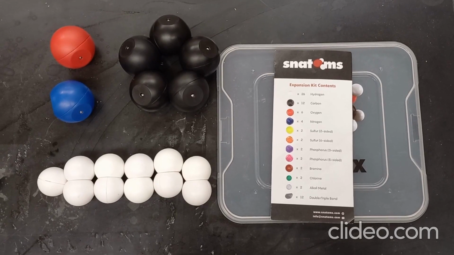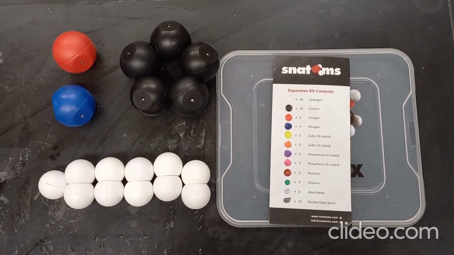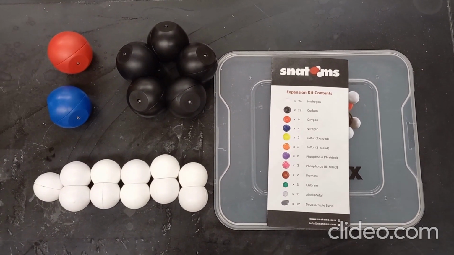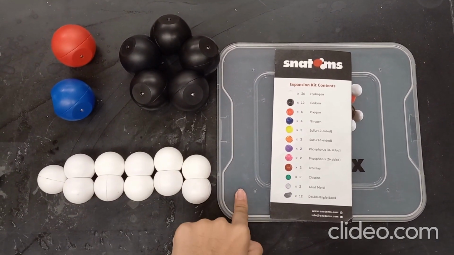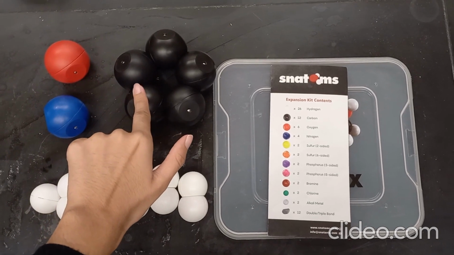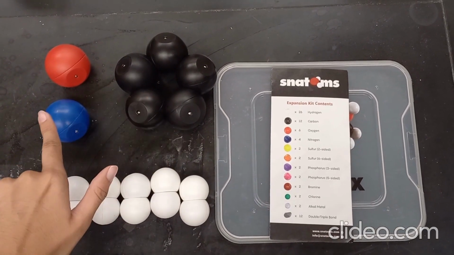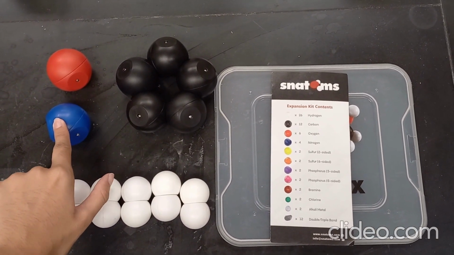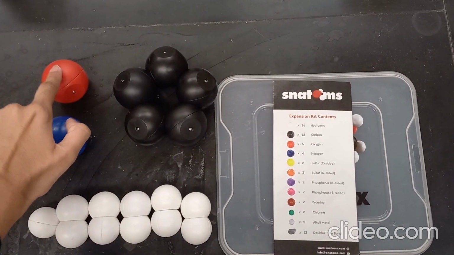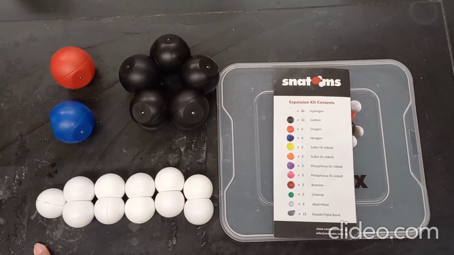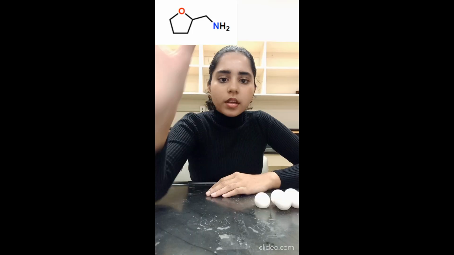To create a model of the molecule tetrahydrofurfurylamine, we'll be using the Snatoms model kit. The black ones will represent carbon, the blue magnet will represent nitrogen, the red magnet will represent oxygen, and these white ones will represent hydrogen.